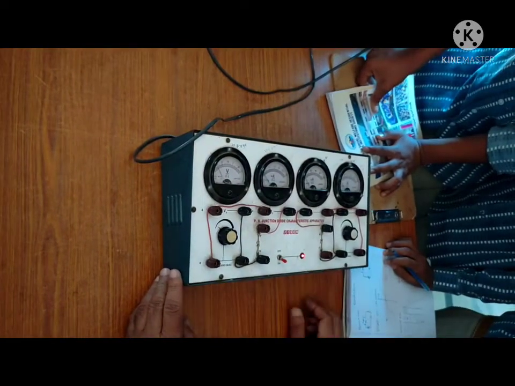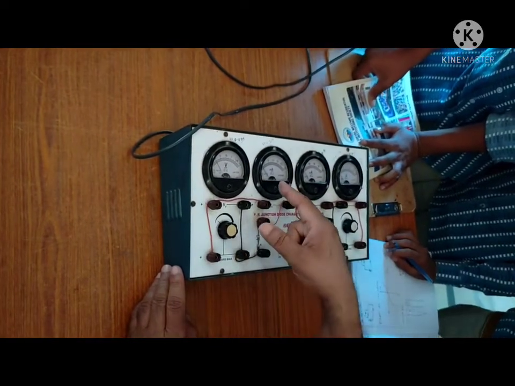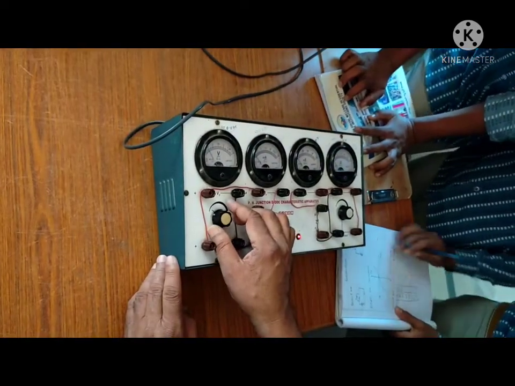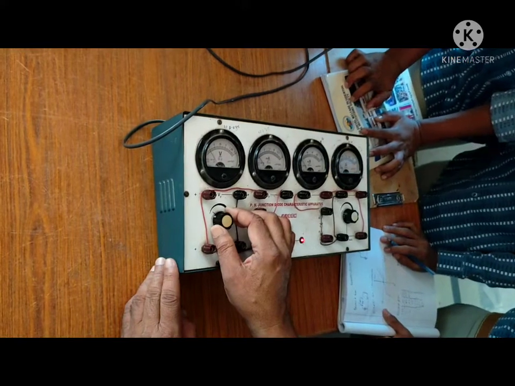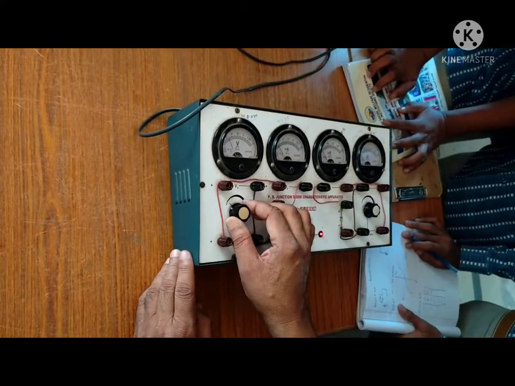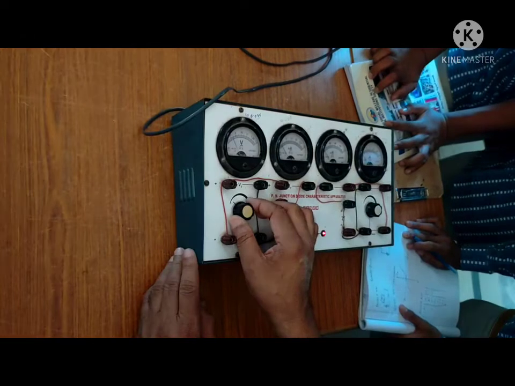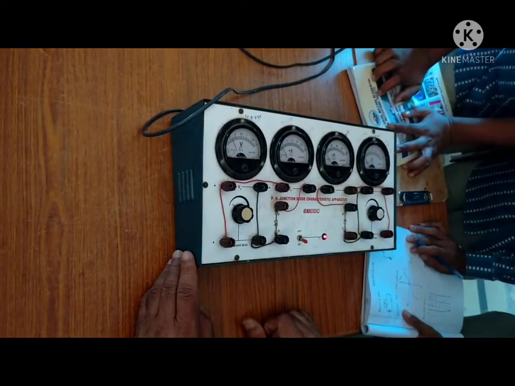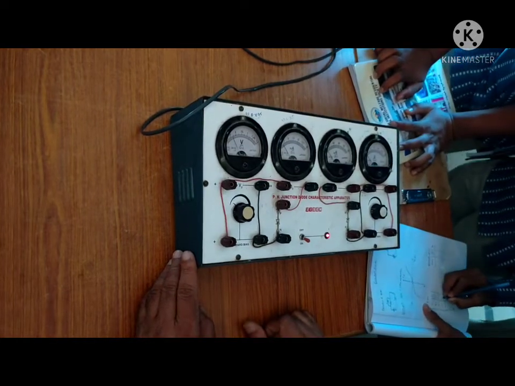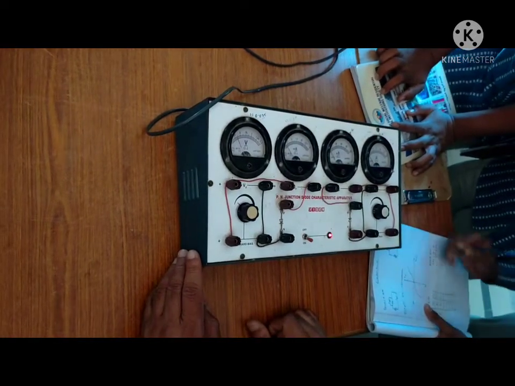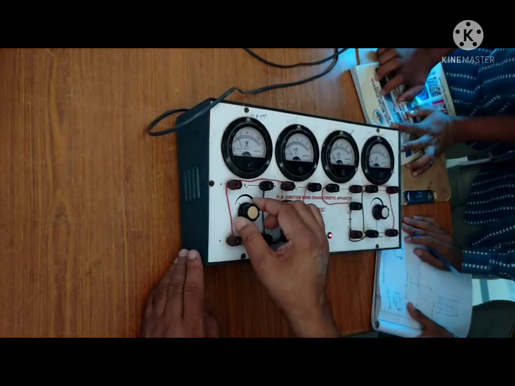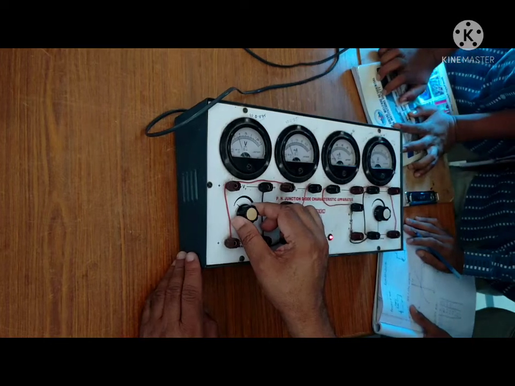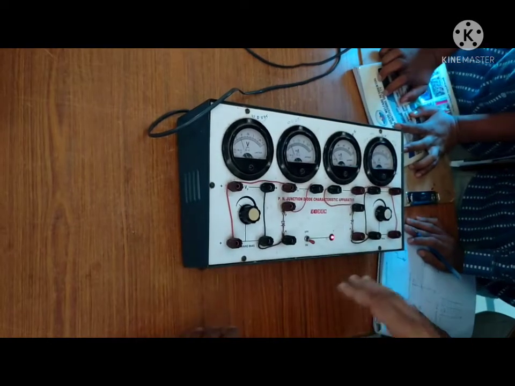3 lines, 0.75. What is the next reading, 0.3? 12 lines, 1.25. So 1.25 milliamperes. 0.4, 16 lines. So in this way you can note down the readings.